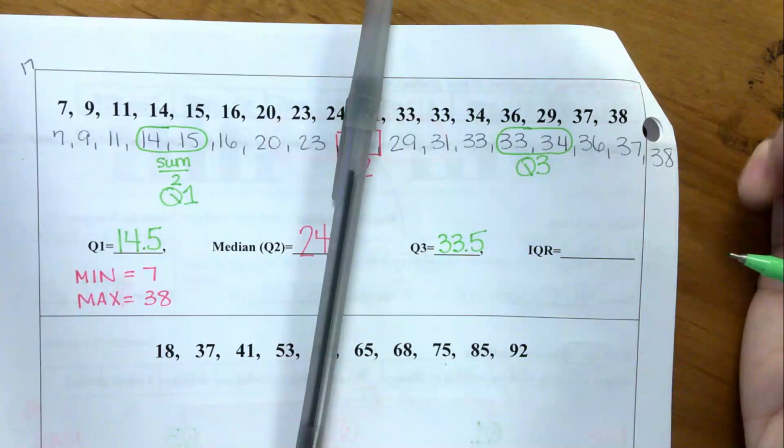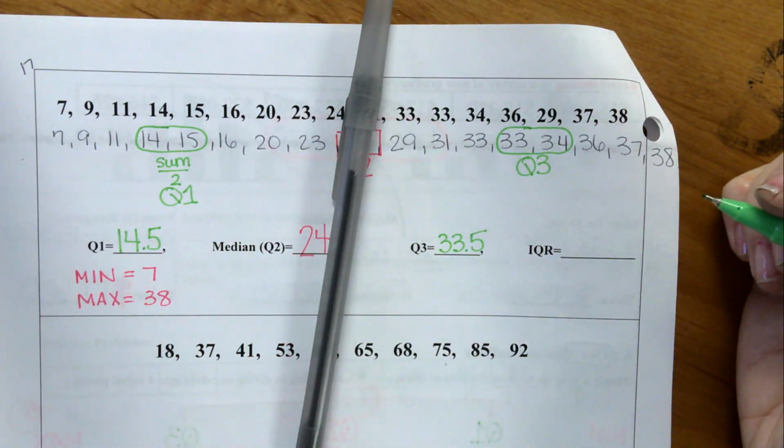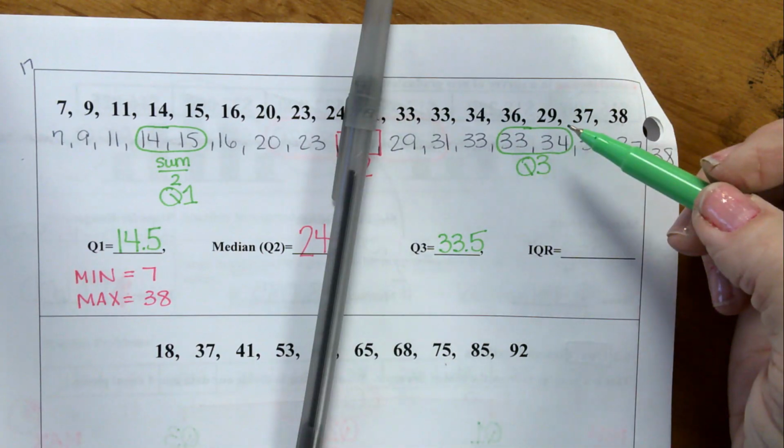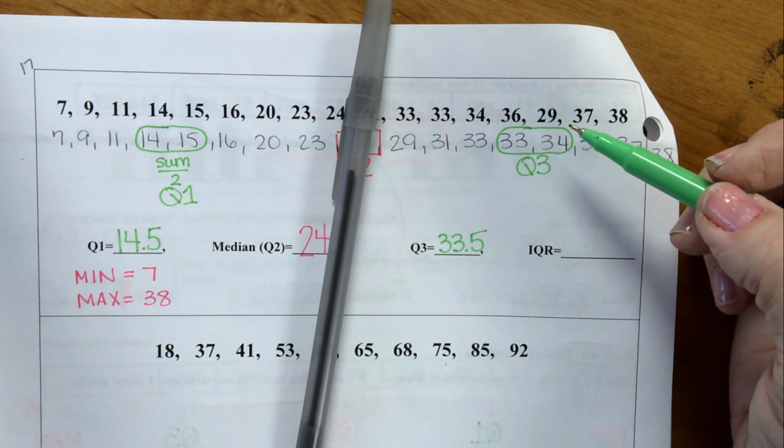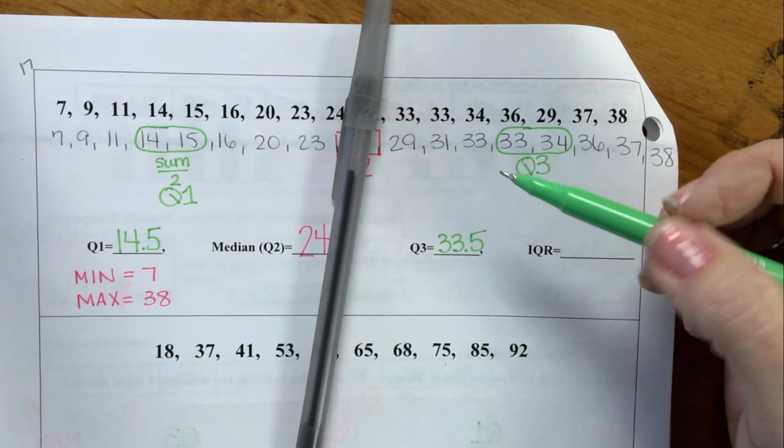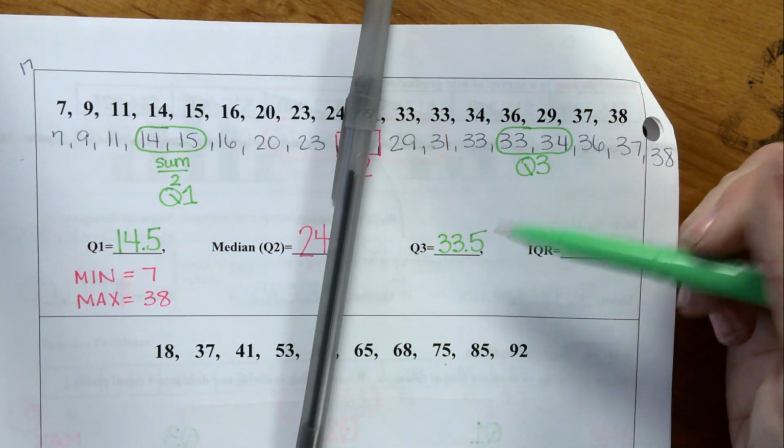If they're not 1 unit apart, that doesn't work. Okay? If it was like 30 and 34, you would need to think, well, what's in between 30 and 34? 32. So it's not always a 0.5. You just need to be mindful of where it is.